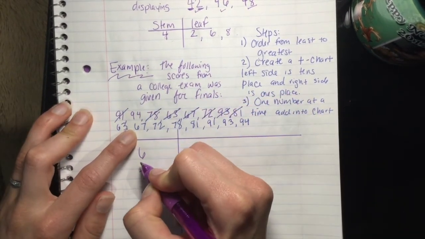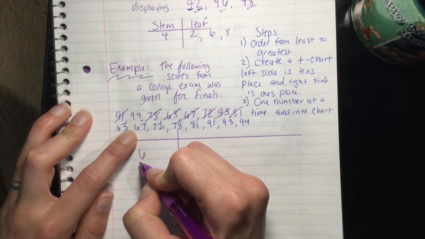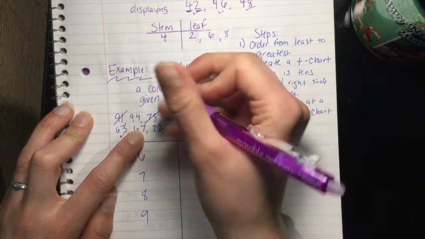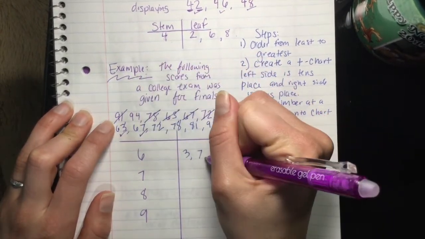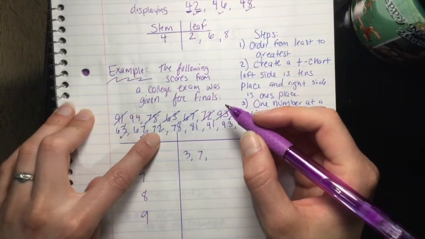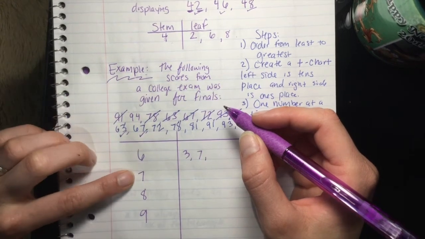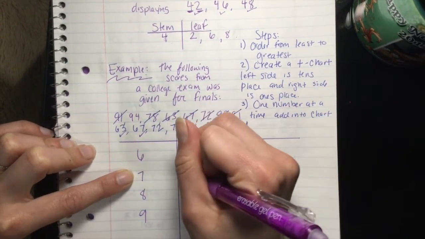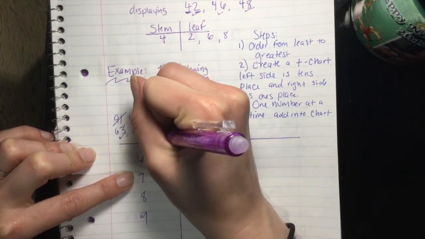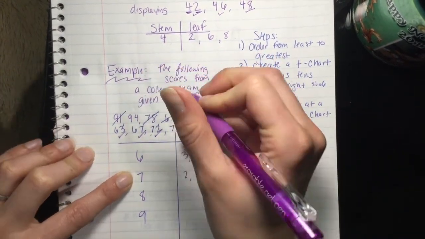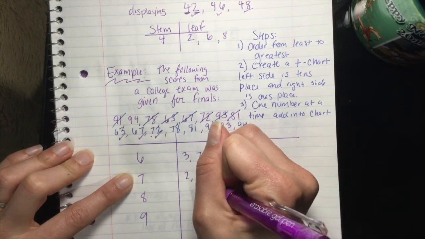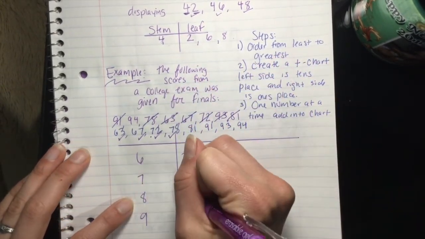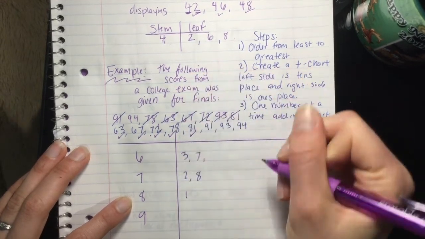Now 67. I go into my 6 category for my tens place, and my ones place is a 7. So I put a 7 here. Now 72. I go to the 7 in the tens place and plot my 2 here. Check. 78, check. 81, check.